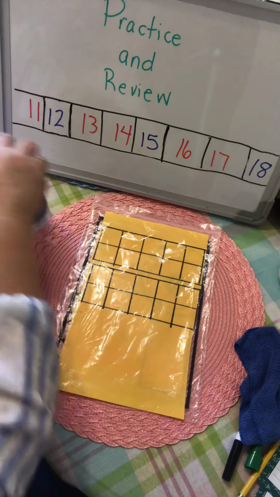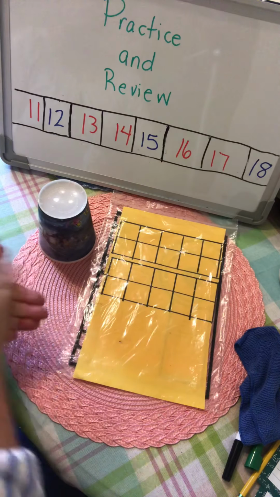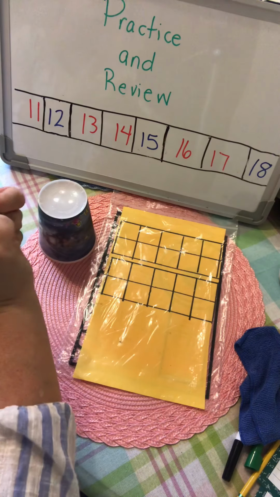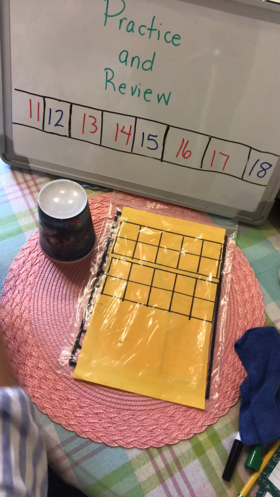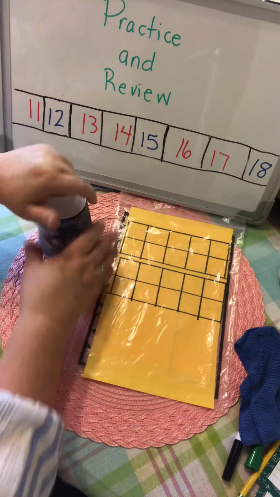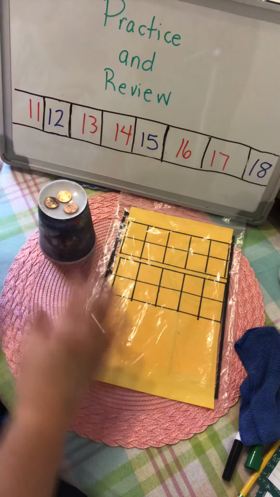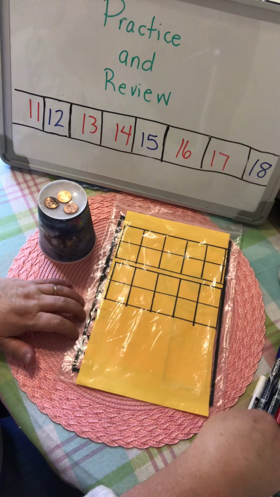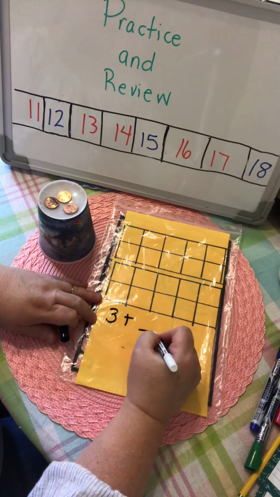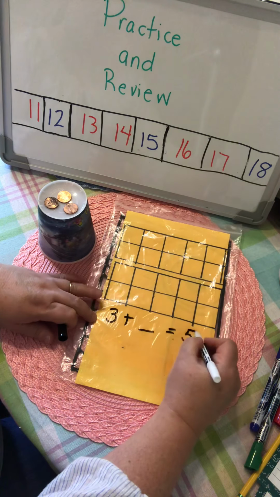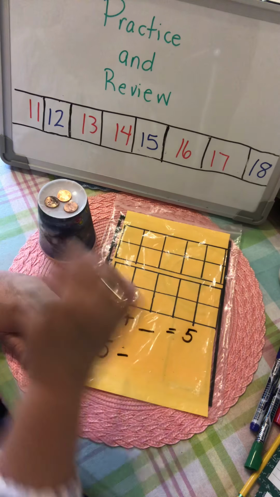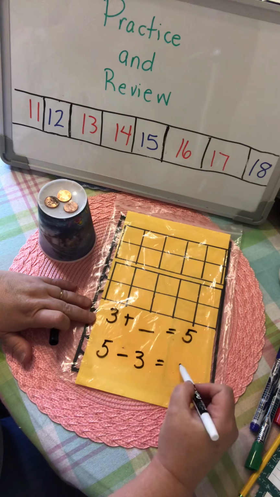Let's do another one. All right, here we go. I'm going to close it up here and put these underneath. Oh, wow. Look at that. Now I have 3 pennies on top. So I have 3 plus some more equals 5. Or I have 5, and we're doing the subtraction problem, take away 3 is what?